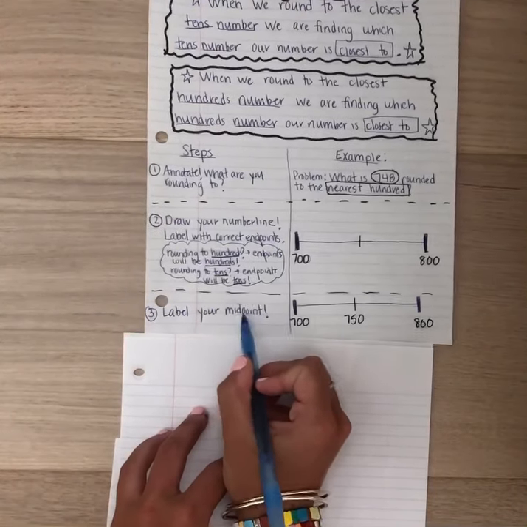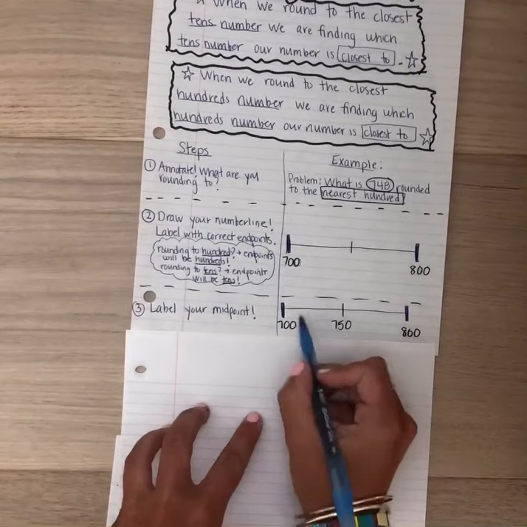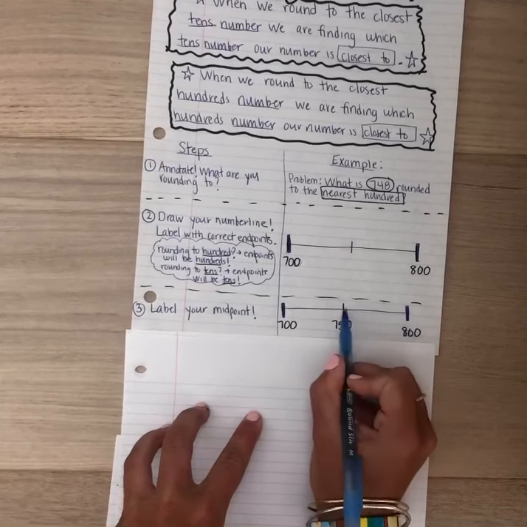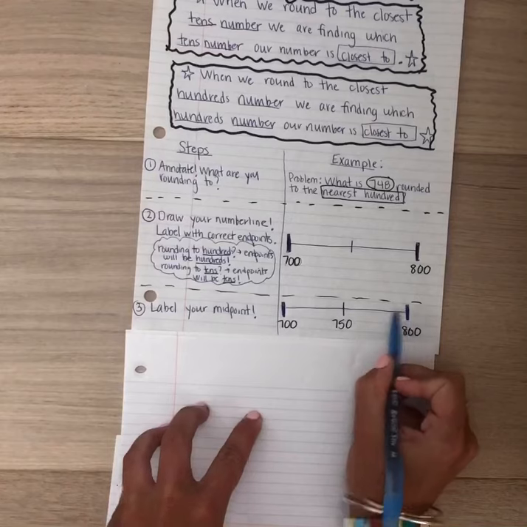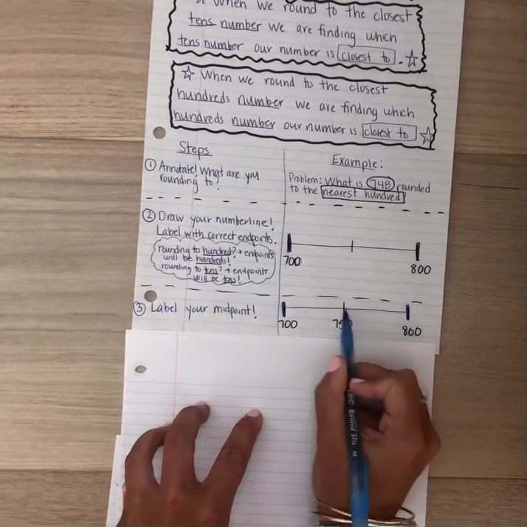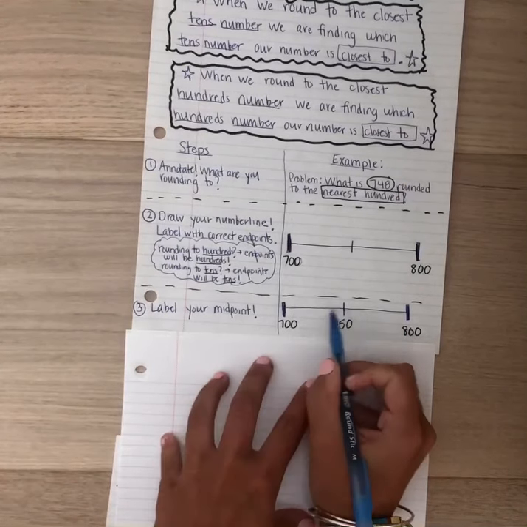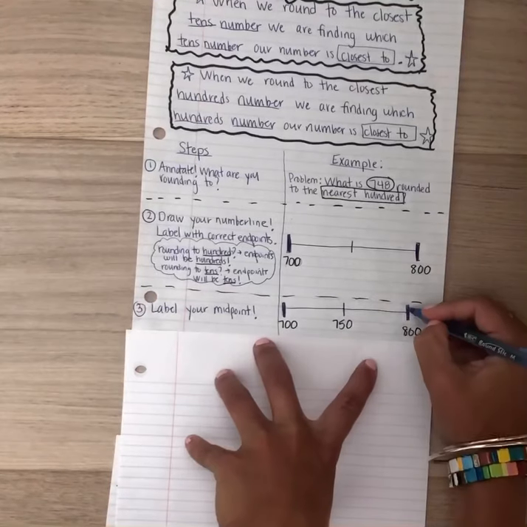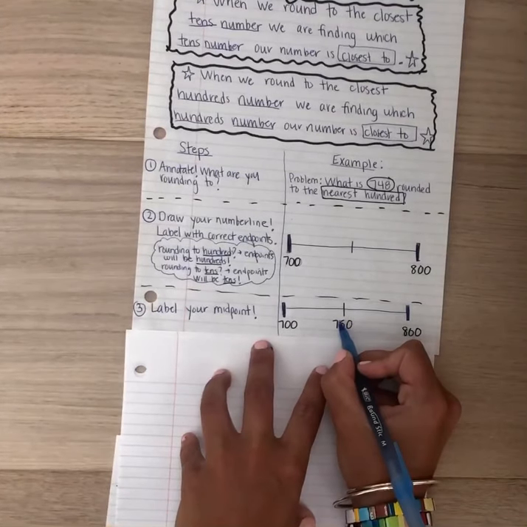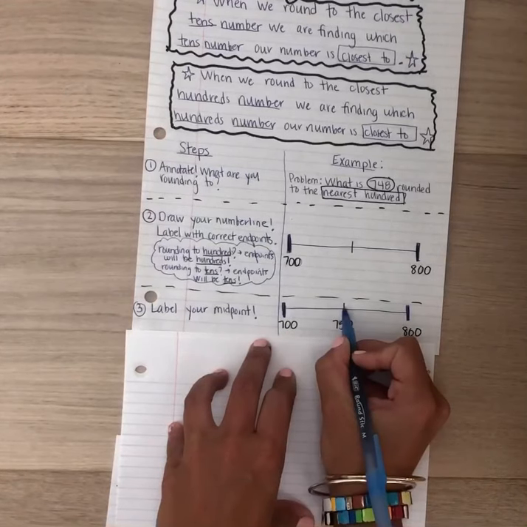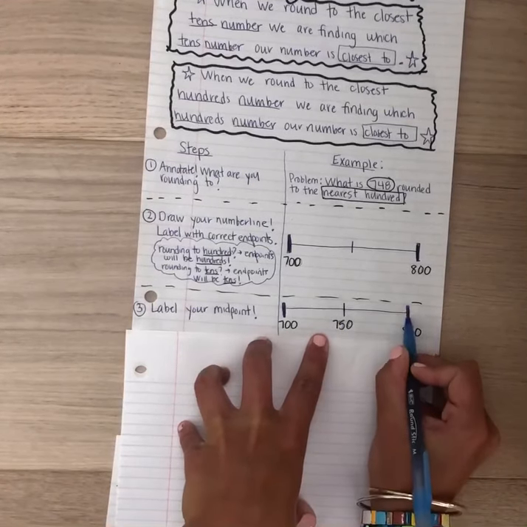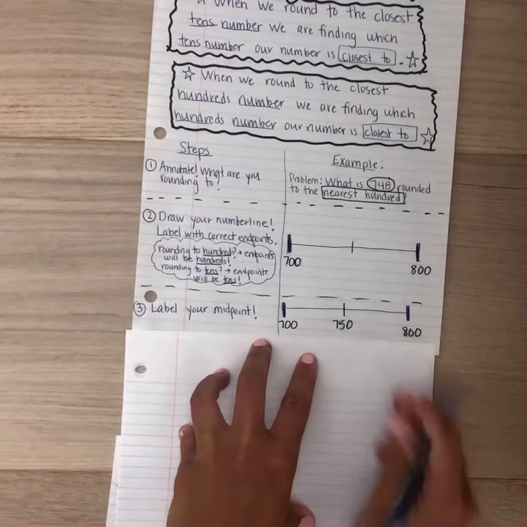I know my midpoint on my number line is the number equally in between my two endpoints. The midpoint is in the middle between my two endpoints. I know between 700 and 800, my midpoint is going to be 750. 750 is in between 700 and 800.